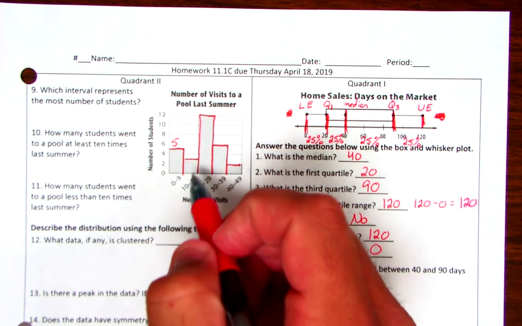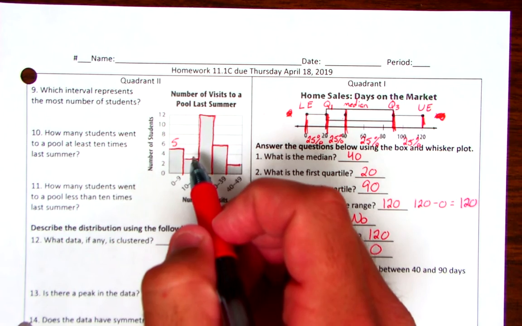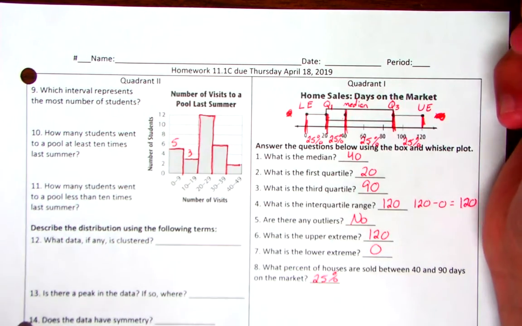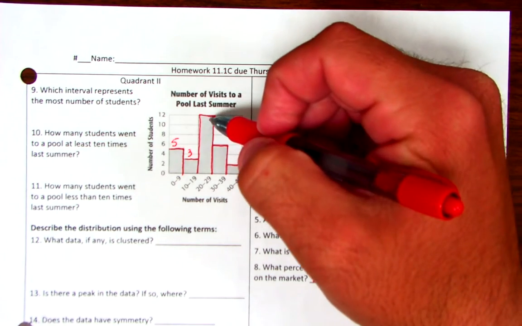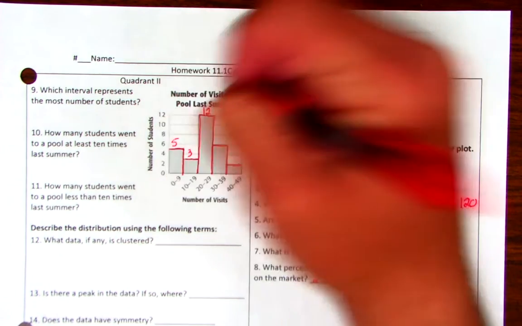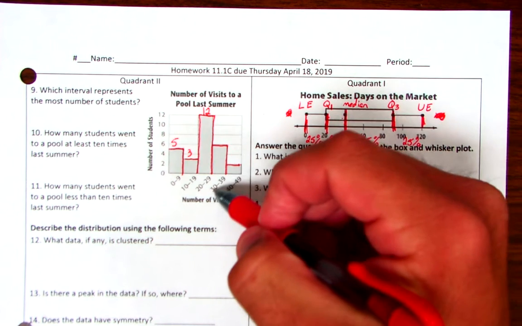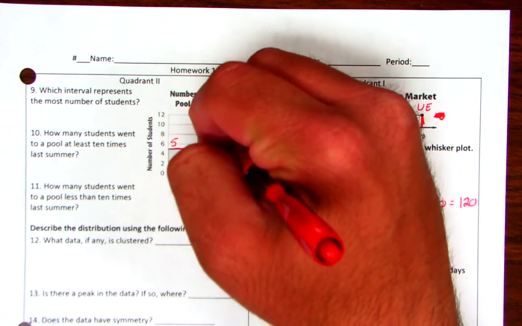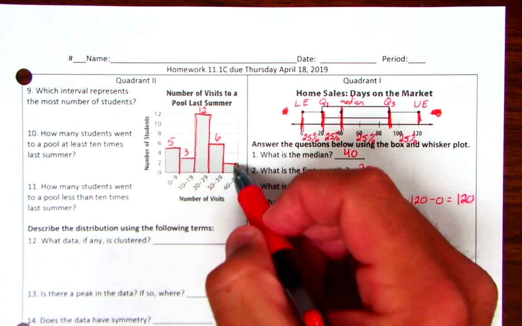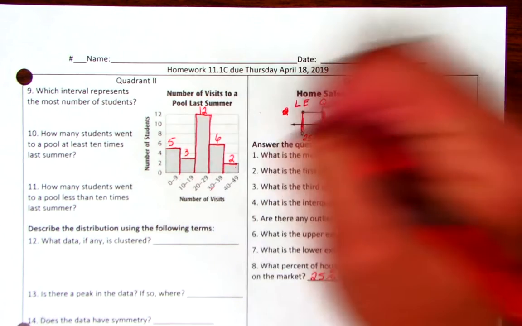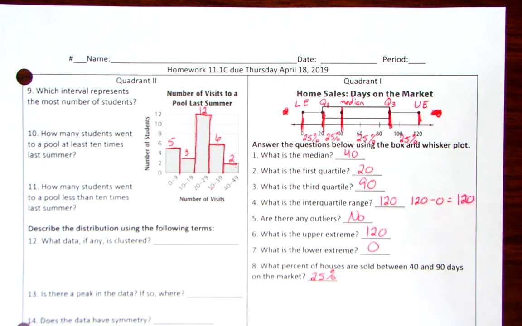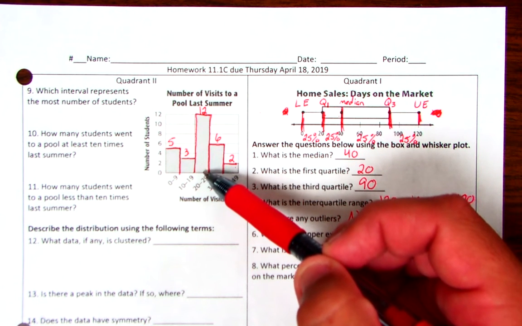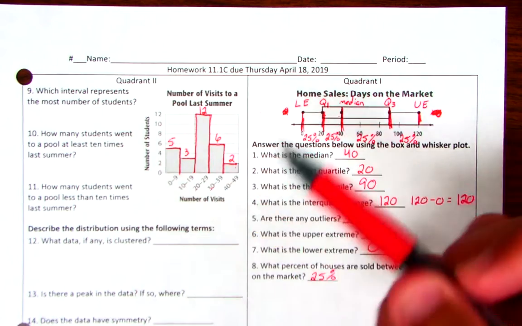How about from 10 to 19? Looks like there's 3 people. How about from 20 to 29? Looks like there's 12. From 30 to 39, it looks like there's 6 people. And from 40 to 49, looks like there's 2 people. All right, so which interval represents the most number of students? Well, the most number of students is right here at 12. Its interval is between 20 and 29.